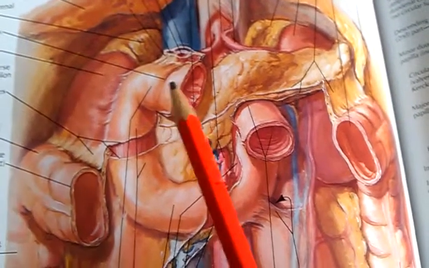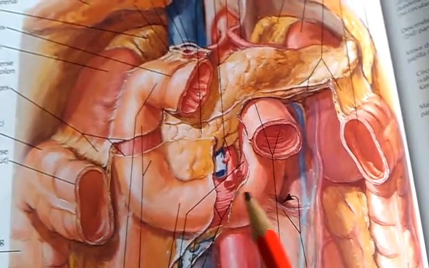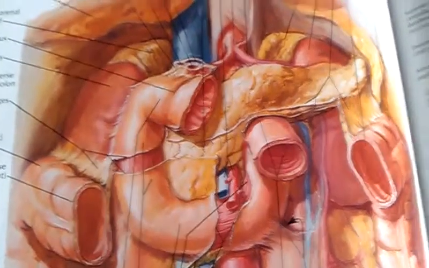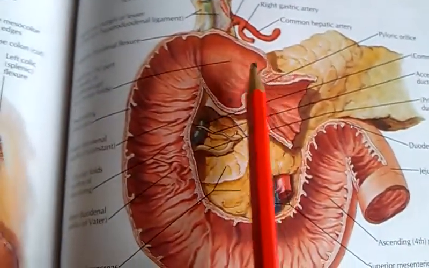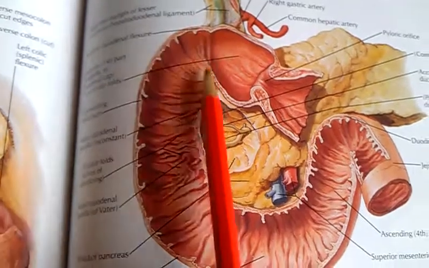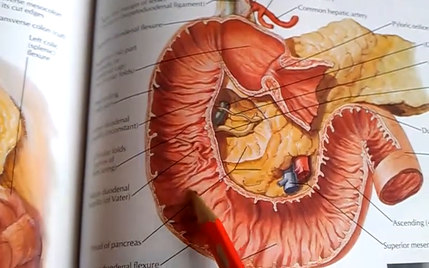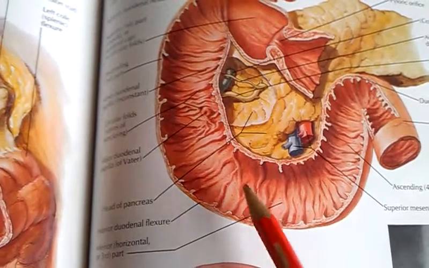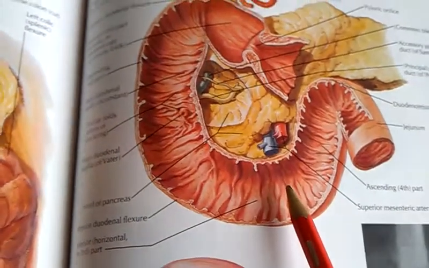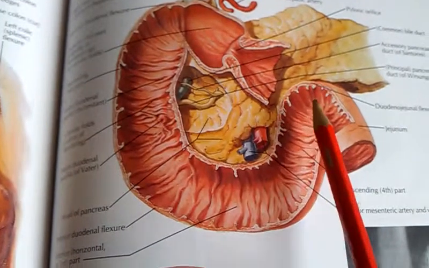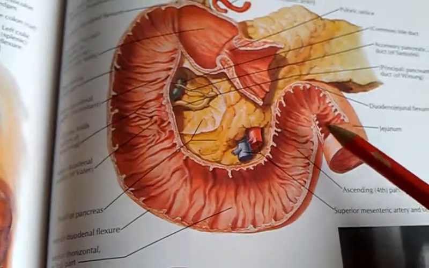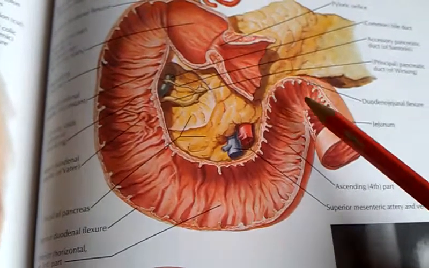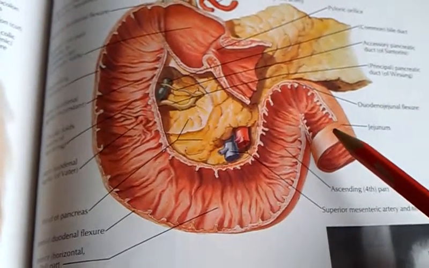It is curved in an incomplete circle, enclosing the head of the pancreas. It has 4 parts: a superior part, superior duodenal flexure, descending part, inferior duodenal flexure, a horizontal part, and an ascending part. It continues into the jejunum at the duodenojejunal flexure. This is the jejunum.